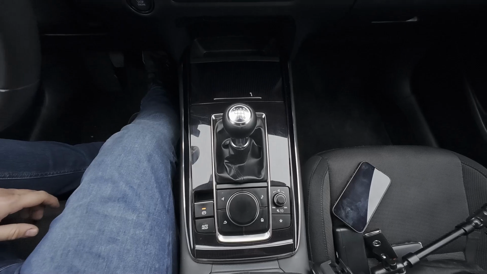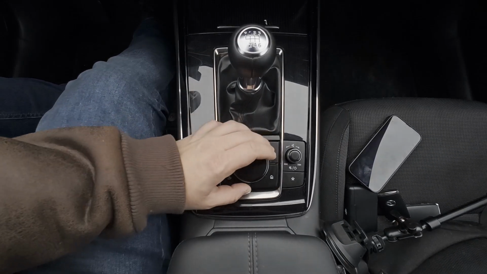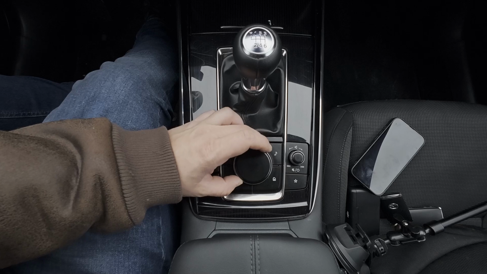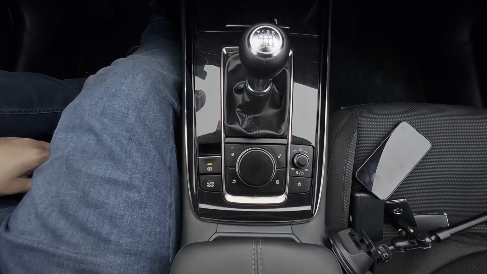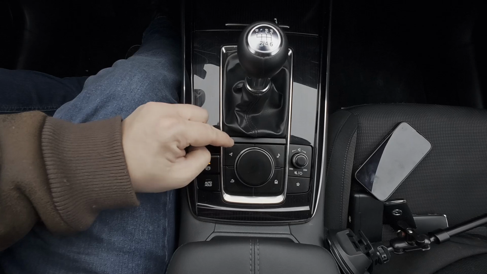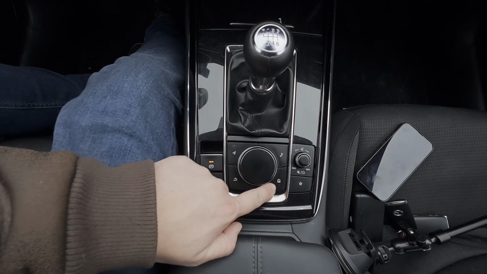Right here we've got the shifter panel. Thanks to this knob, we can navigate through screen display. As you can see, we've got the three buttons here: music, navigation and menu.